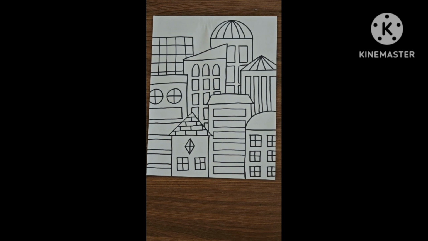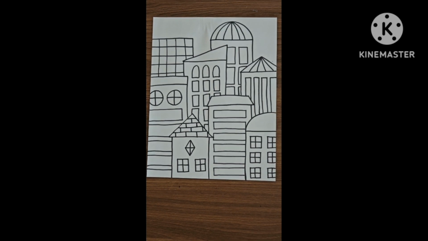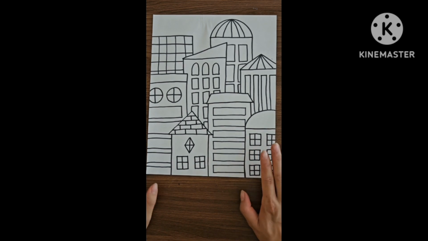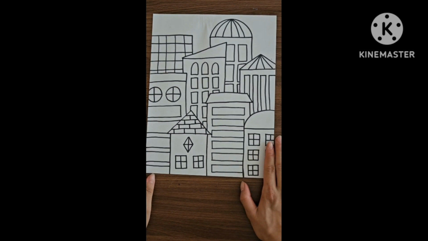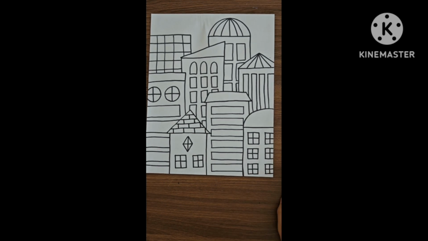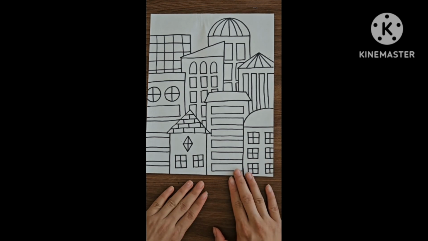Now we are ready to think about the second portion of our lesson, which is about color. As you look at your beautiful cityscape drawing, I want you to start thinking about what colors each of these buildings could be. At this point, we should be familiar with the words cool color, warm color, and complementary colors.